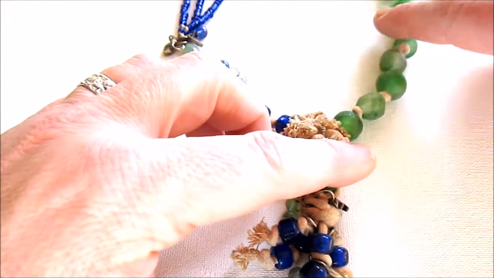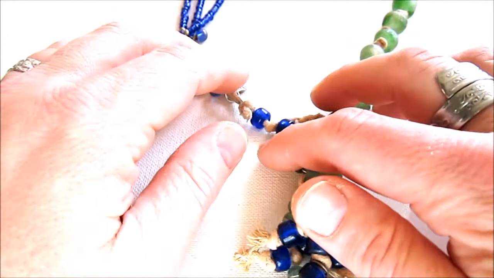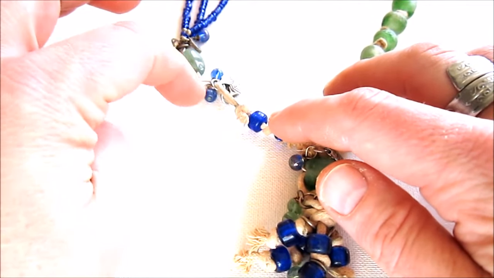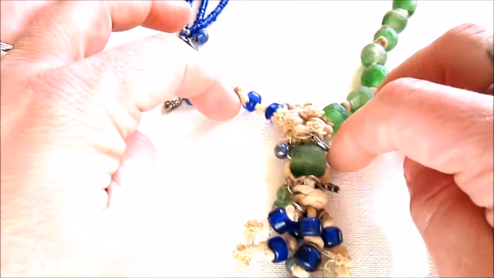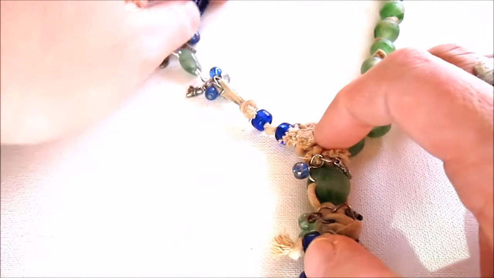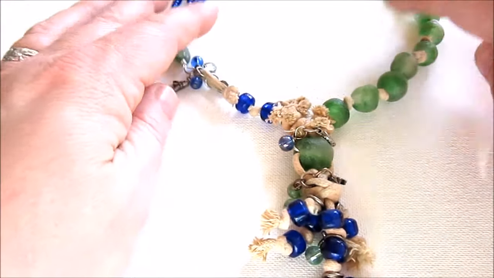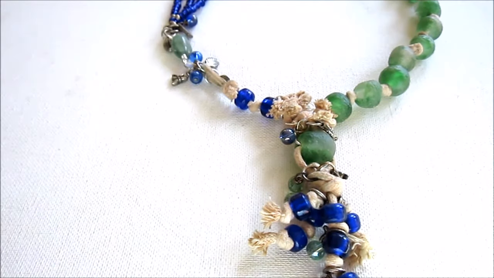So we have repetition here. We have some movement over here. We have actual movement because these little items dangle. And on this side we have a bit of a difference, so it causes your eye to move around. So that is movement.